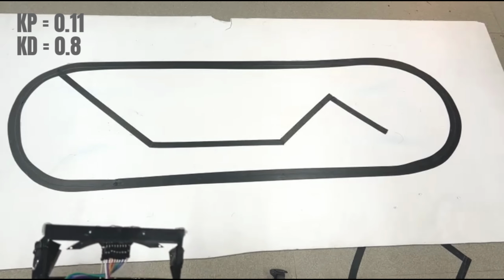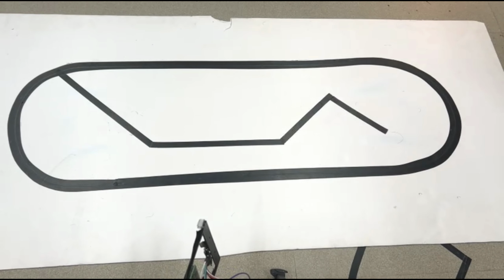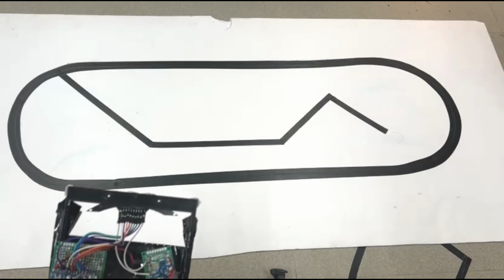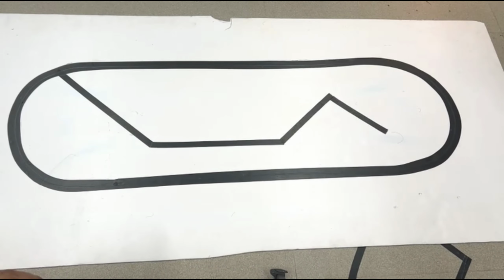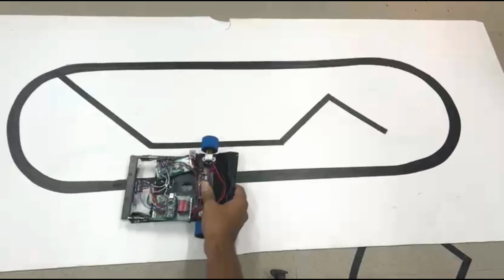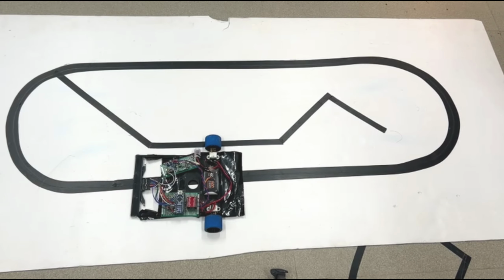Okay, now let's clean the wheels, because of dust particles the robot can lose its traction. There is a significant change in the performance if you clean your wheels regularly after each run. Okay, so now our Kp is 0.11 and Kd is 0.8.